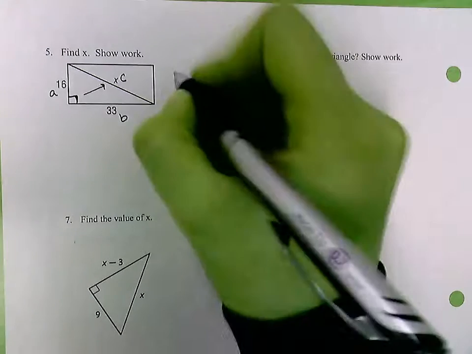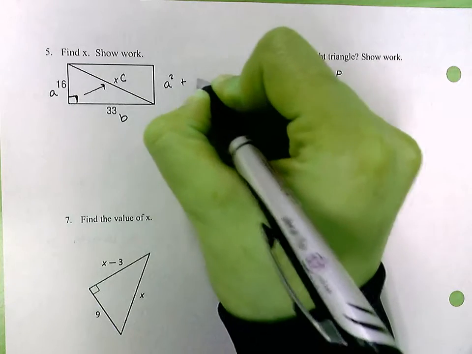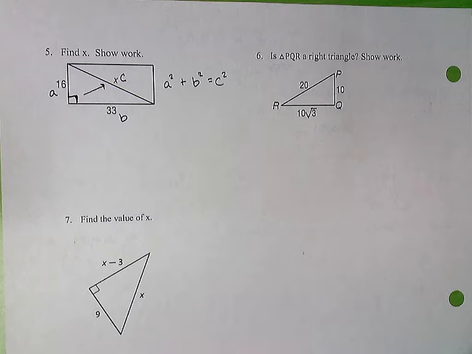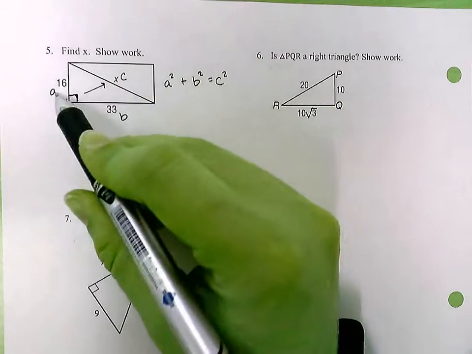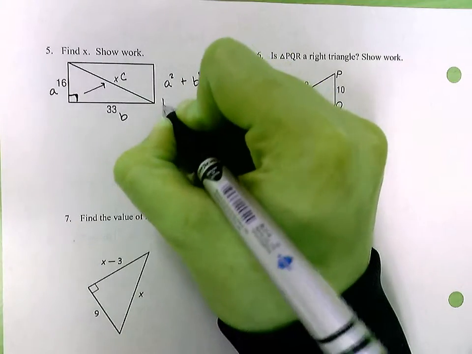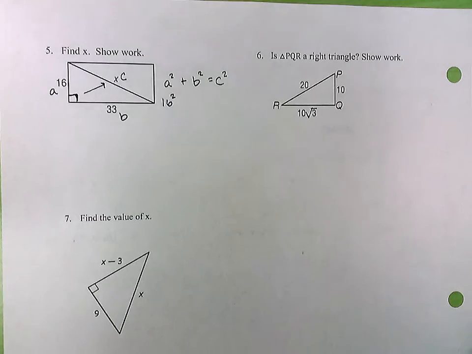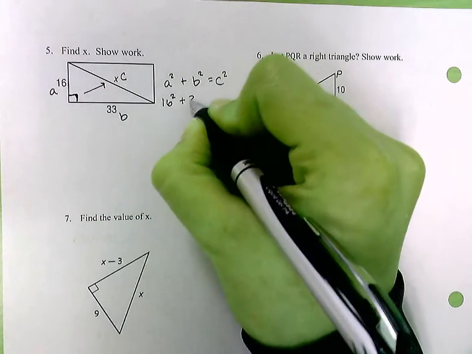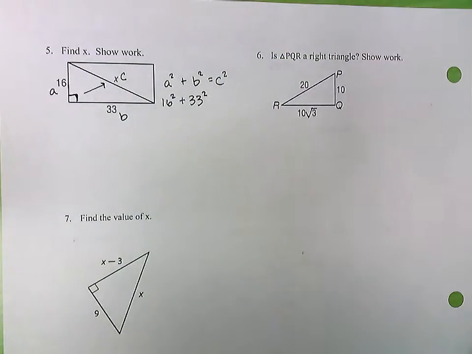Then I can use the Pythagorean theorem here. So A squared plus B squared equals C squared. Again, I can say they're equal because I already know it's a right triangle. So plugging those values in, for A I have 16, that's squared, plus B is 33, that is squared.